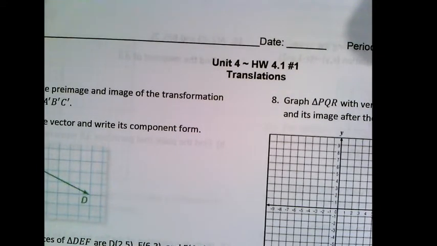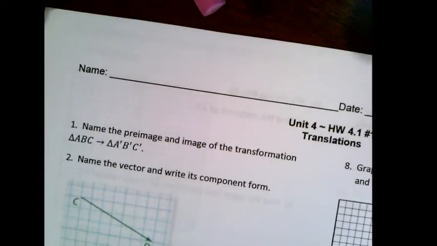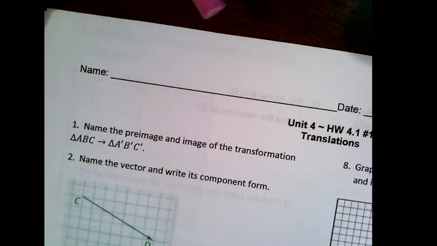Got 5 people on. So if you got questions, let it go there. Or if you're just on, say hey, so I know you're on there. Make a comment.